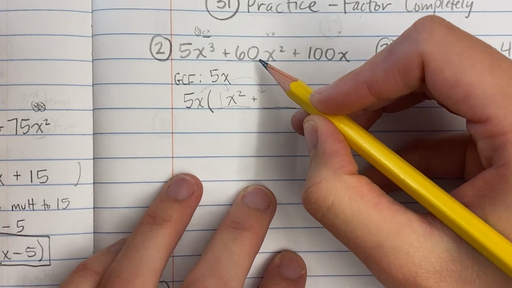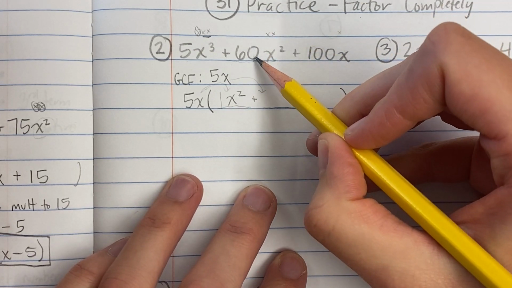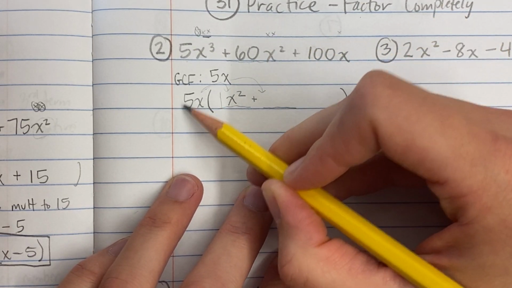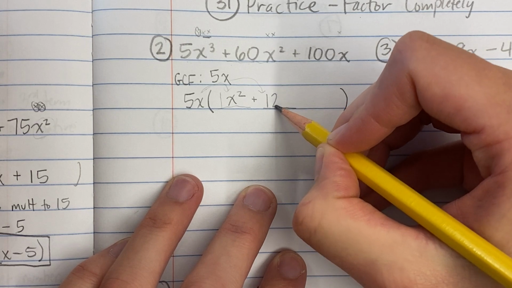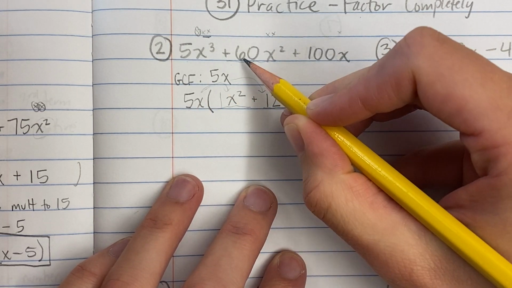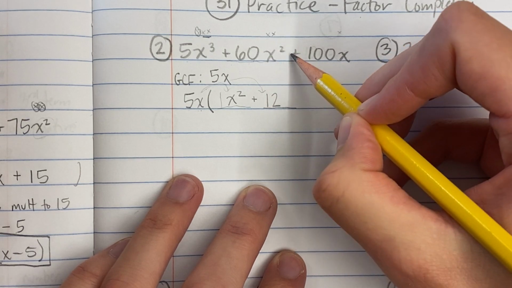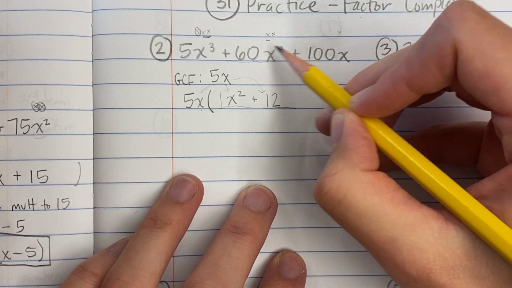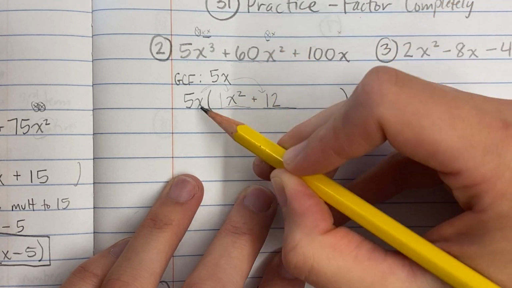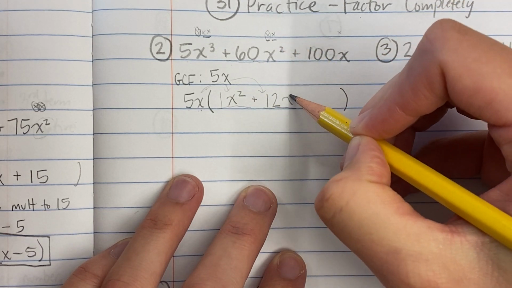Okay, now 5x times what gets me positive 60x squared, so it's going to be positive. 5 times what gets me 60? If you're not sure, you can put in your calculator 60 divided by 5, right? 5 times 12 gets me 60. Now it's 5x, and I want there to be 2 x's. There's 2 x's here, so I already am multiplying 1x here, and so I need another one.